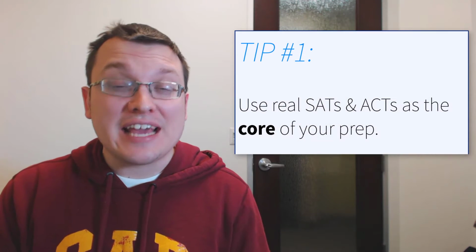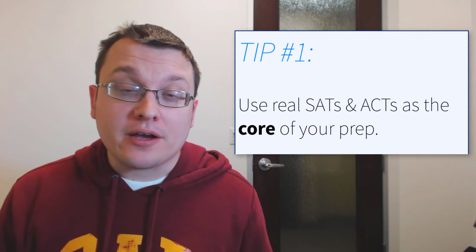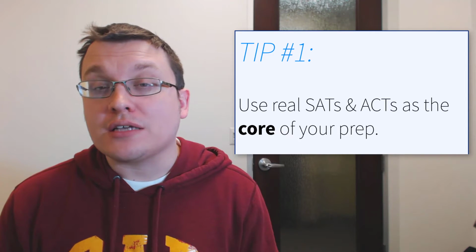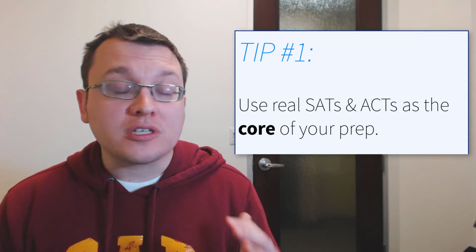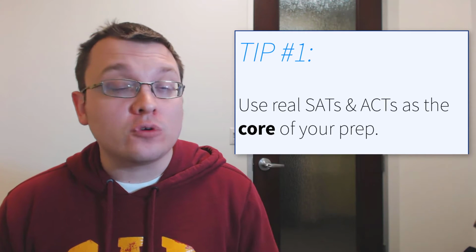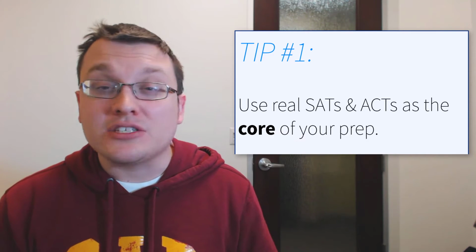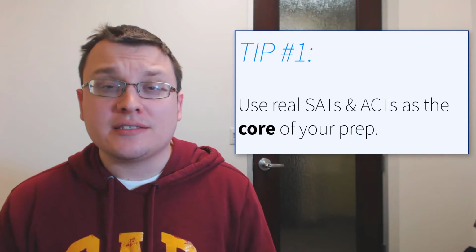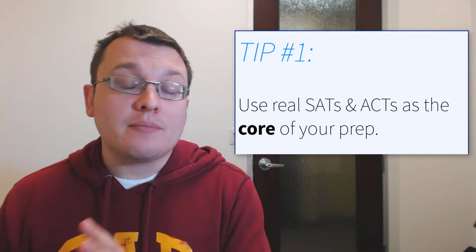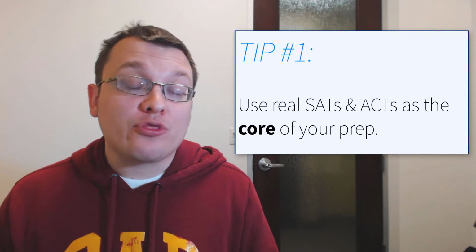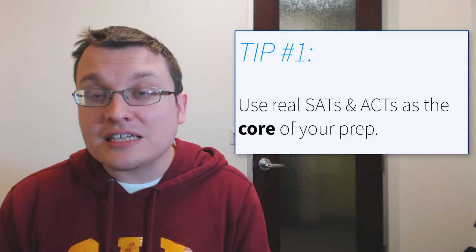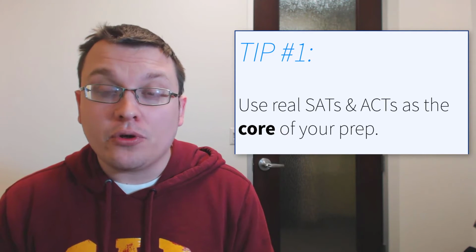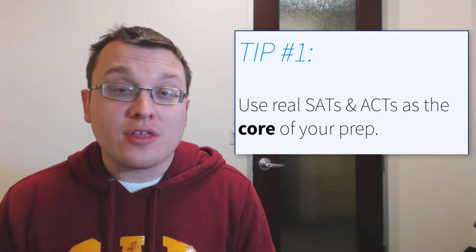Tip number 1 is to use real SATs and ACTs made by the test makers as the core of your study process. So whether you're using them for timed sections, for full-time tests, or even to practice certain question types, real tests made by the College Board and by ACT Inc. should be at the core of your study process. These tests are so valuable that we really want to make sure we get everything out of them.